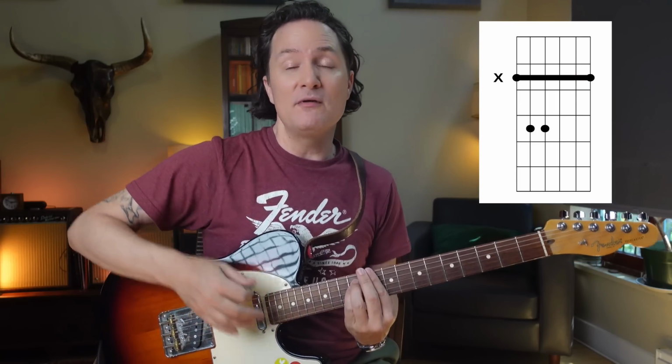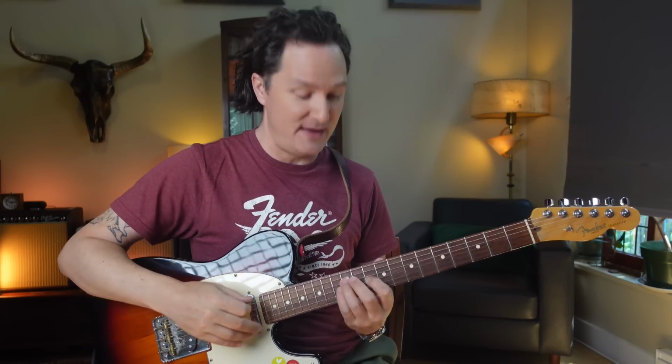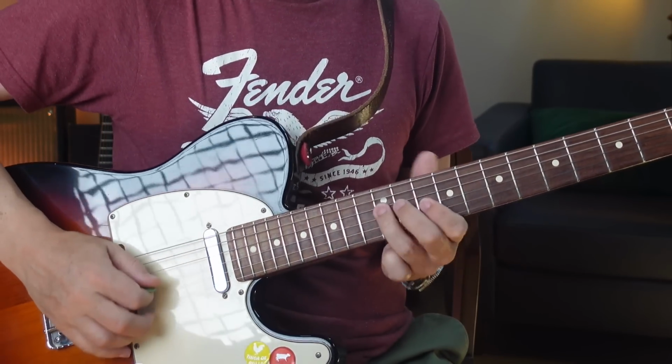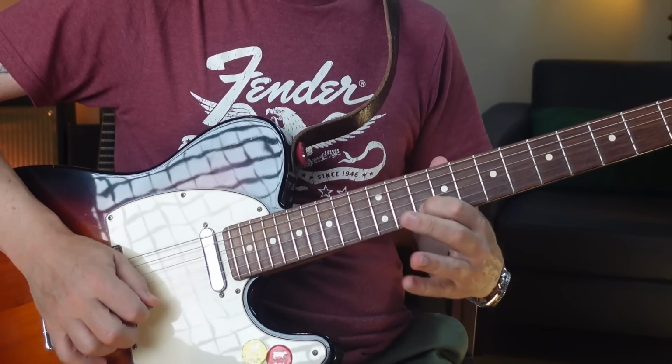I could play the chord, play a lick, and then end on there, and you'll see how different it sounds ending on the fifth rather than the root. Right? It sounds kind of unfinished. It sounds like we're not quite done yet. We have something else we want to say.